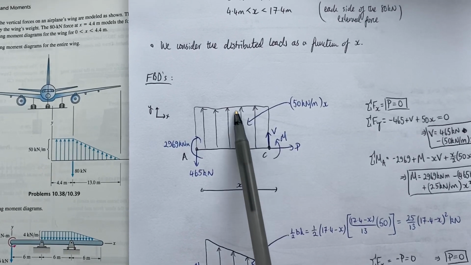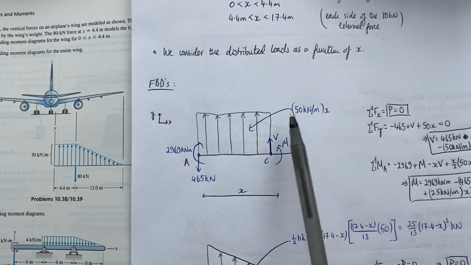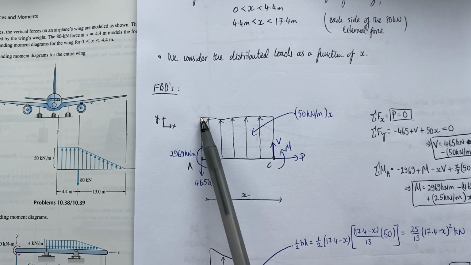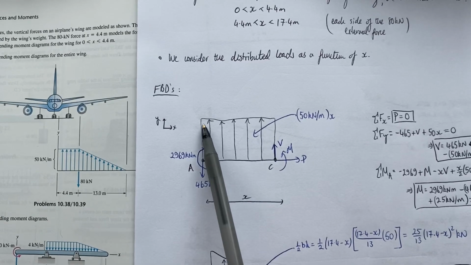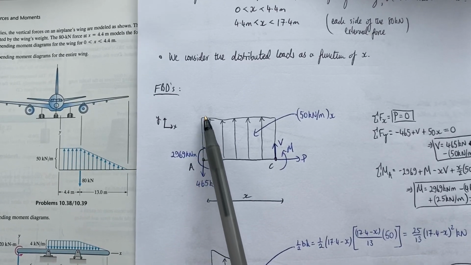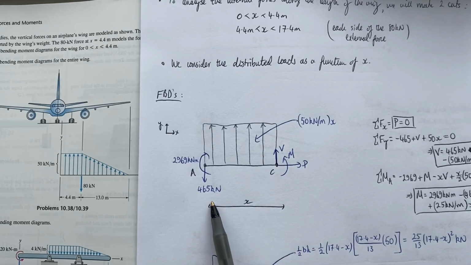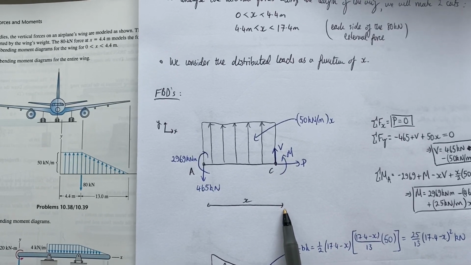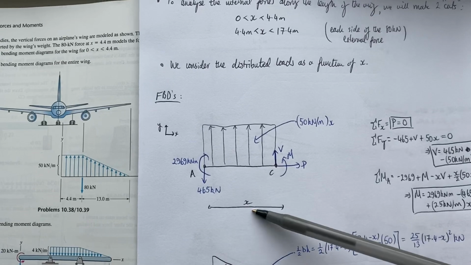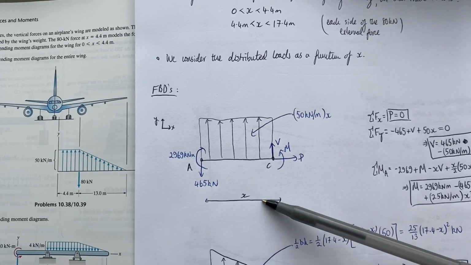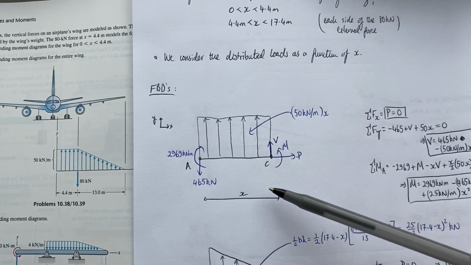And then I have this distributed load as a function of x. So the magnitude is 50 kilonewtons per meter, so the area here is now 50 kilonewtons per meter multiplied by this distance x, which I'm leaving arbitrary as in the previous example, so that I can plot how these forces change as x changes.